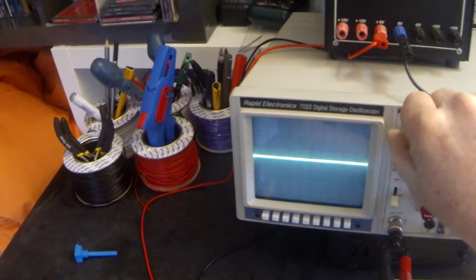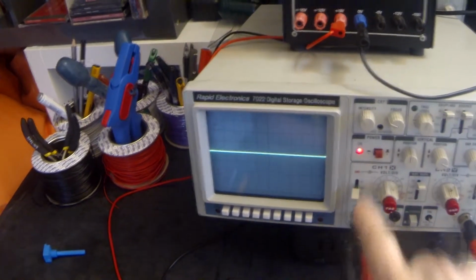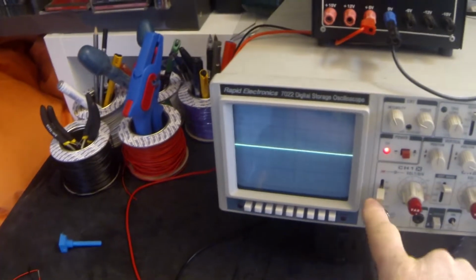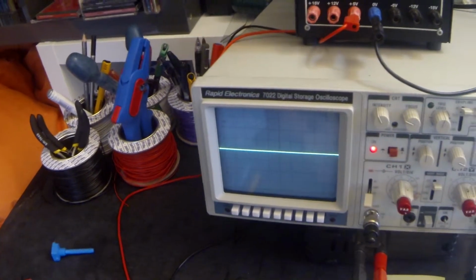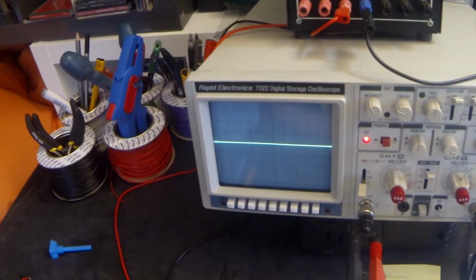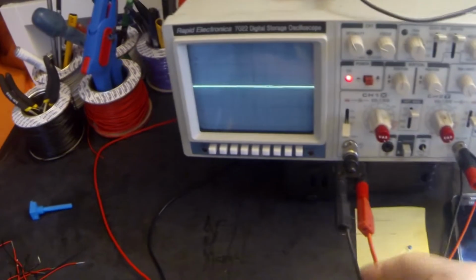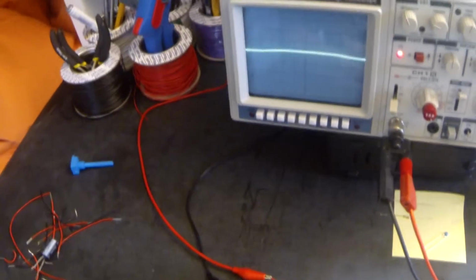We can change the intensity, make it brighter. No need to make it too bright, and we can change the focus so we end up with a nice sharp line. Now, when I've done that, I don't want to be on ground. I'm going to change this to DC because we're working on a DC circuit. Now, it's not measuring anything because we haven't connected it up. So what I'm going to now do, my black lead connects to my power supply black lead, and then my red lead, which is my signal, I'm going to connect to the output of my circuit.